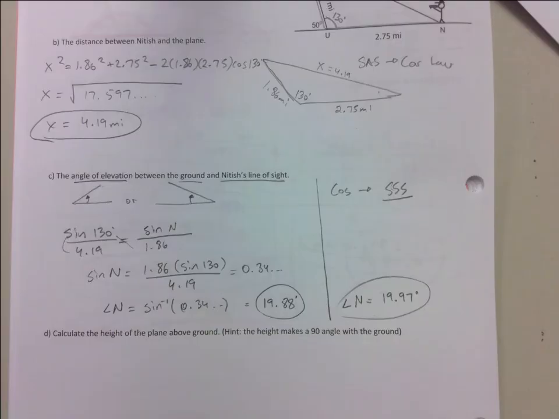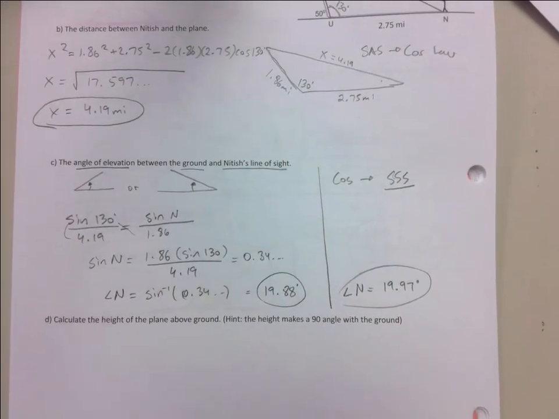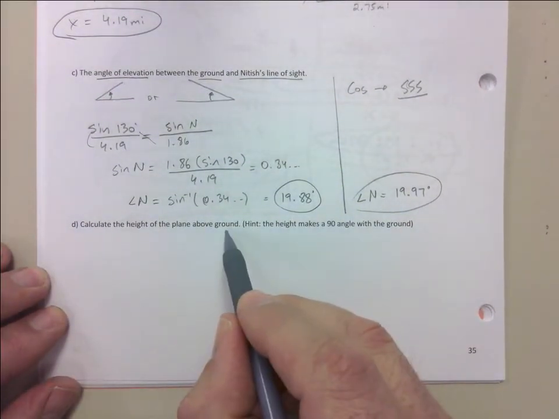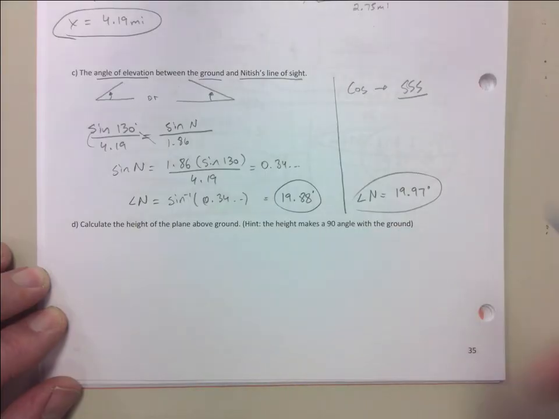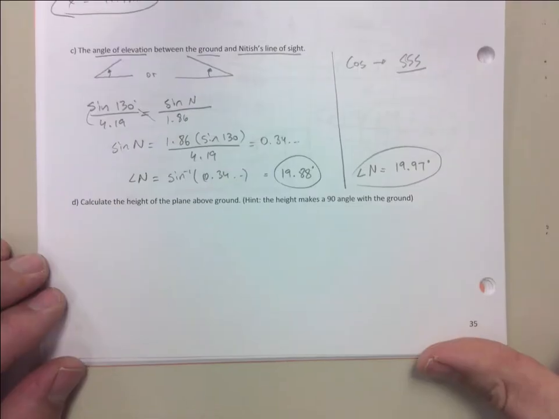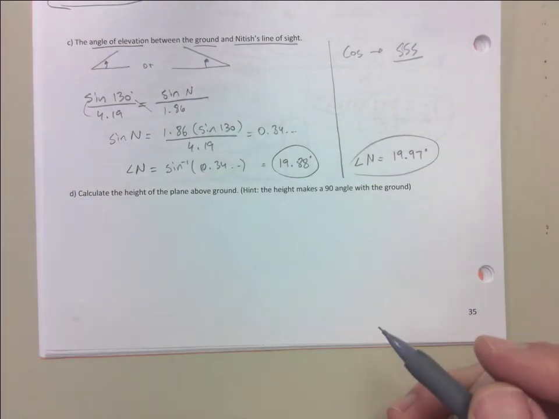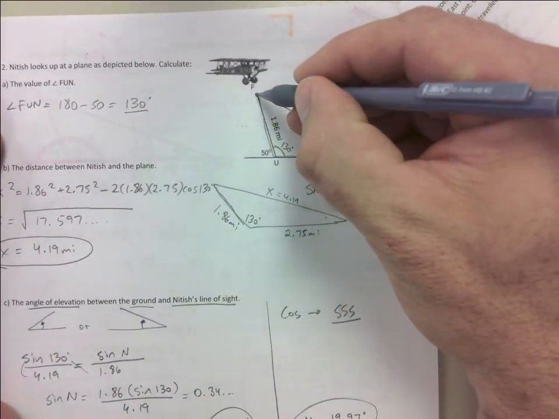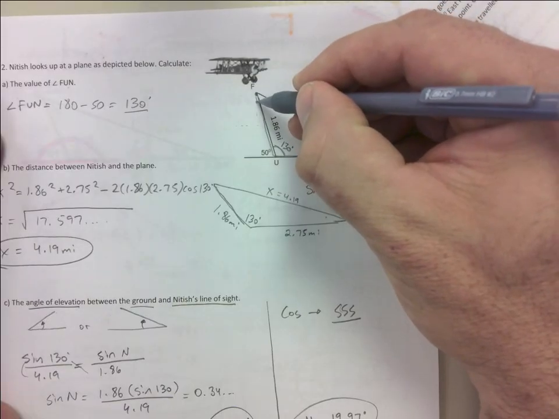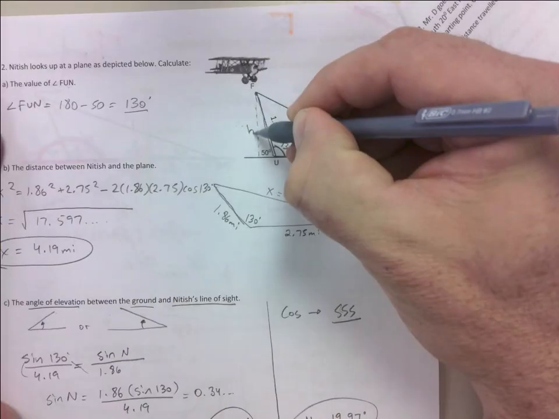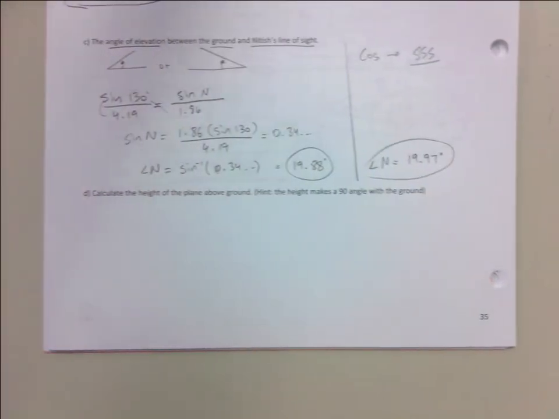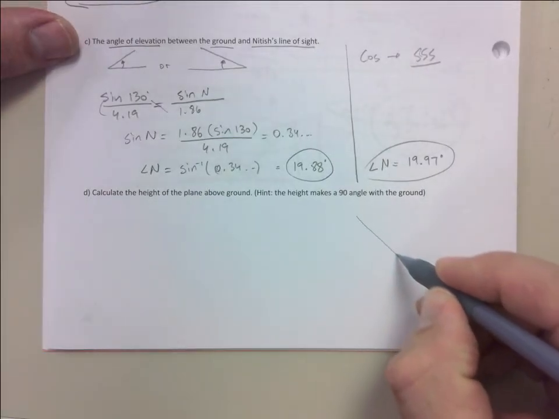Last one, I didn't show you this one yet, but it's time for you to learn how to do that now. It says calculate the height of the plane above ground, and the height makes a 90 with the ground, right? Can you sketch this here real quick? Because the diagram up there doesn't do it justice. I will just show you here what I mean. The height is measured from the plane here straight down. This is technically the height right here. But it's very crowded here, so I'm going to make a copy of it. So we're going to go down to question D here. We're going to exaggerate that slant a bit.